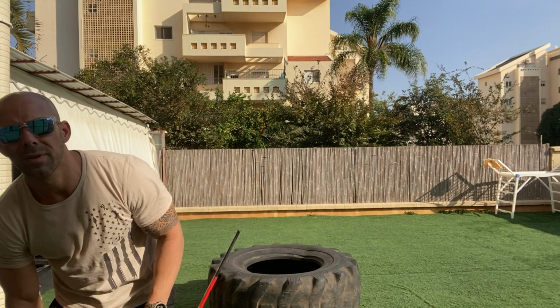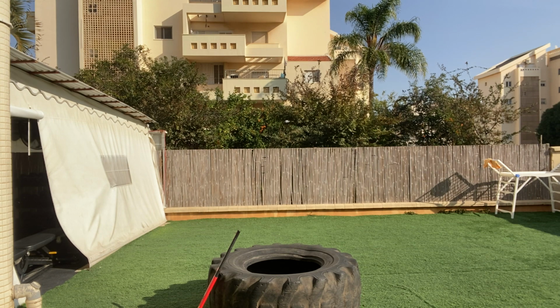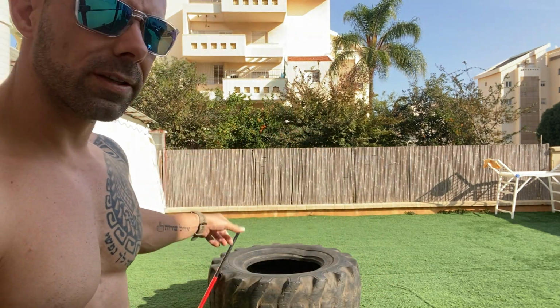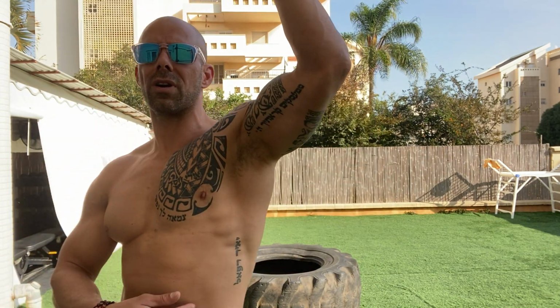All right, so here's what we're gonna do. First exercise that I'm gonna do is I'm gonna slash the 5 kilo hammer into the tire. This exercise is super functional training. It works on your abdominis, right here.